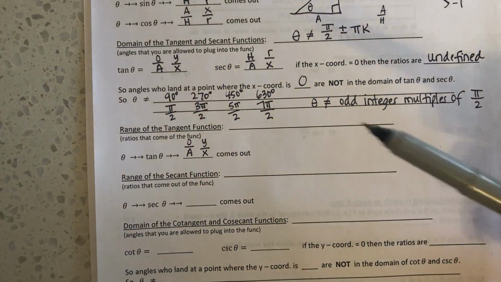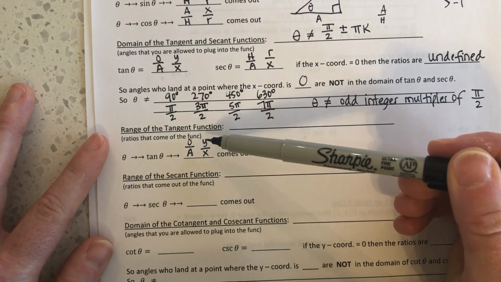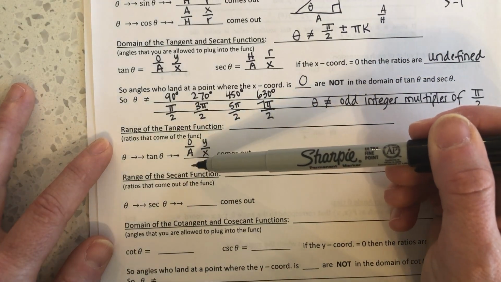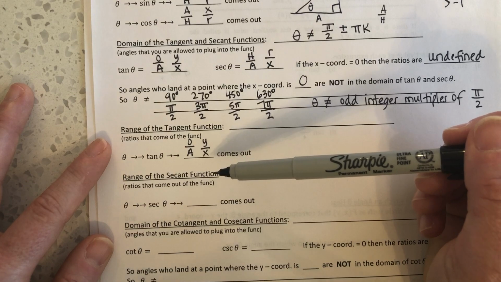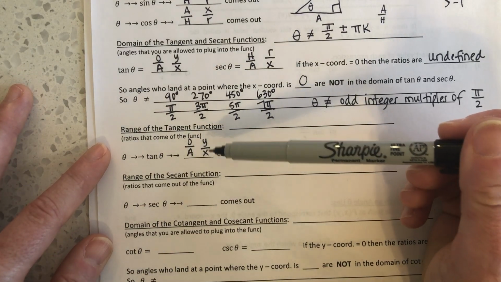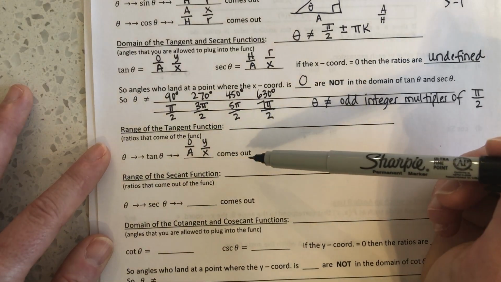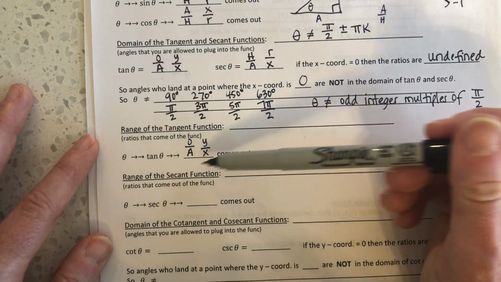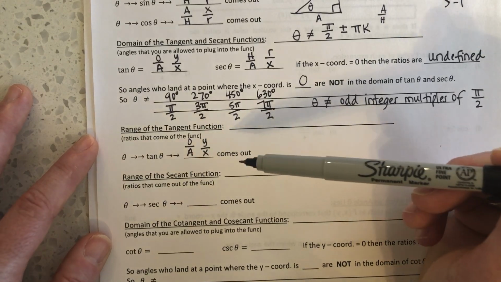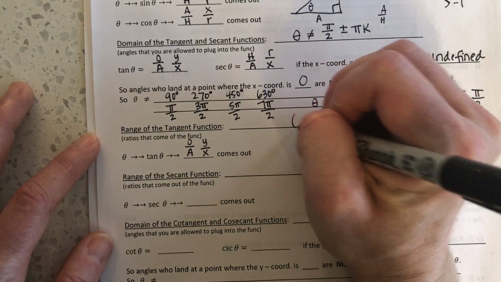Well, guys, the one thing you got to like about that is the O and the A, the opposite and the adjacent side, or the y coordinate and the x coordinate, there's no rhyme or reason to who's bigger. O could be bigger, A could be bigger, Y could be bigger, X could be bigger. So you could be taking a big number divided by a small number, or a small number divided by a big number. There's no rhyme or reason to who has to be bigger, like the hypotenuse has to be the biggest side. So in this case, it could be any number. His range is all real numbers, all real ratios.